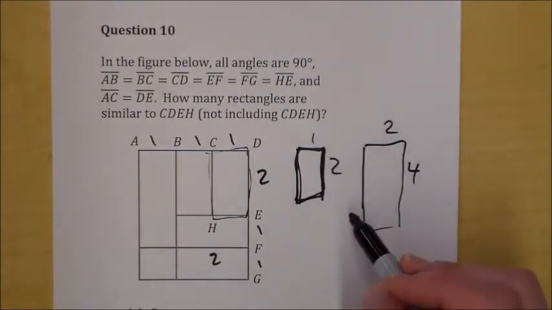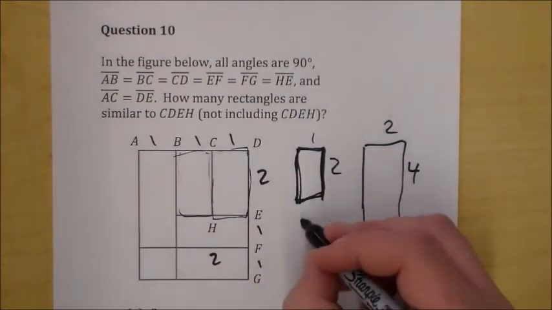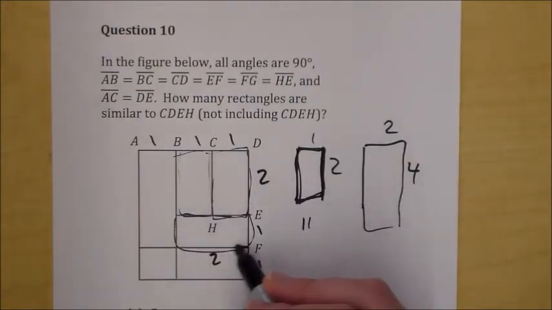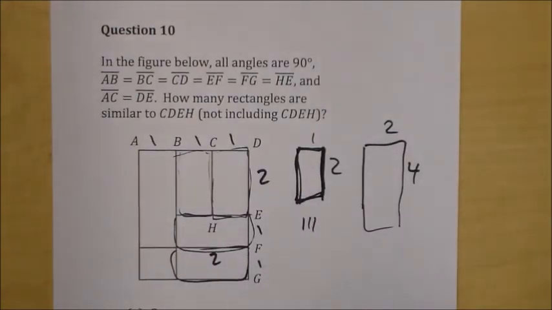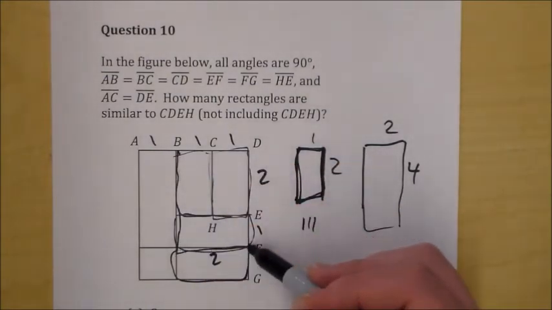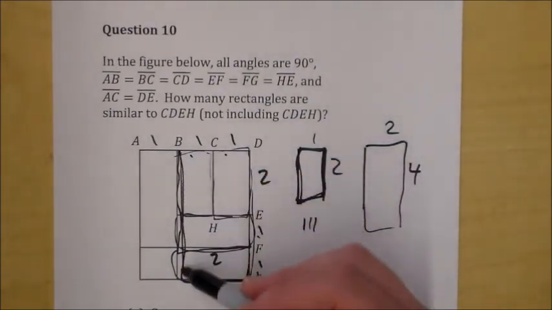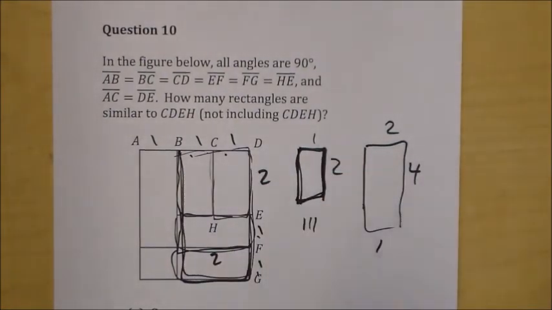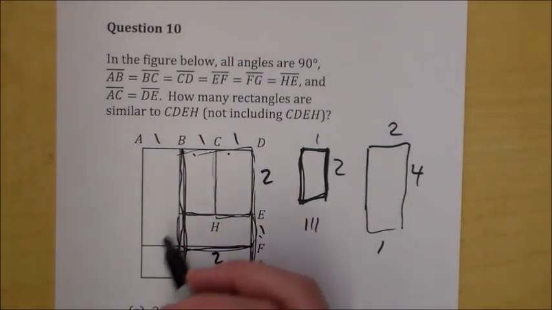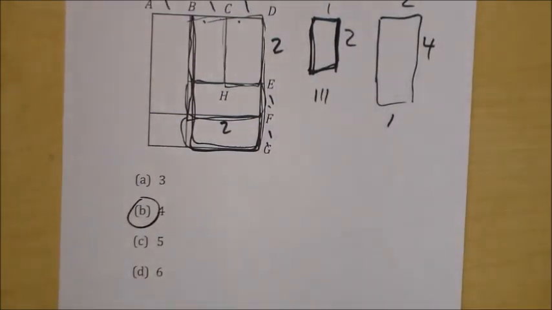Well, how many 1 by 2s do we have? Not one there, not one there. Oh, we have one here. Here's 1. We can't count this one because we already have it. And here's a 1 by 2, so that's 2. And here's a 1 by 2, so that's 3. Any more? We have 1, 2, 3. All right, how many 2 by 4s do we have? Well, here's a 2 by 4. Yeah, there's one. So we have one of those. Do I feel good about this? Anything else? Let me double check. Yeah, I feel good about this. The answer is 4. 1, 2, 3, 4. We're good.